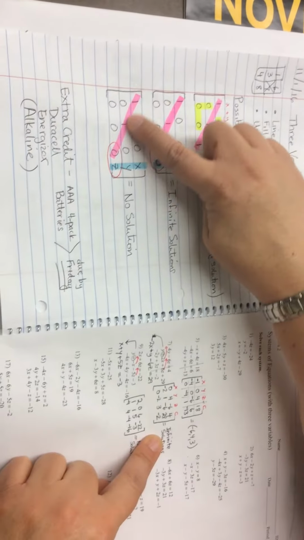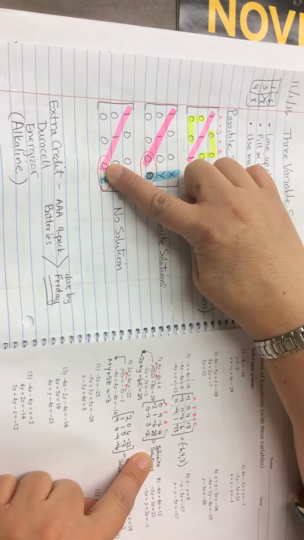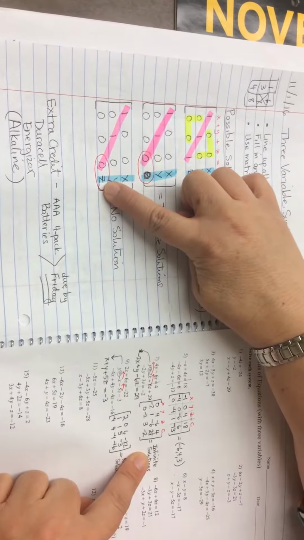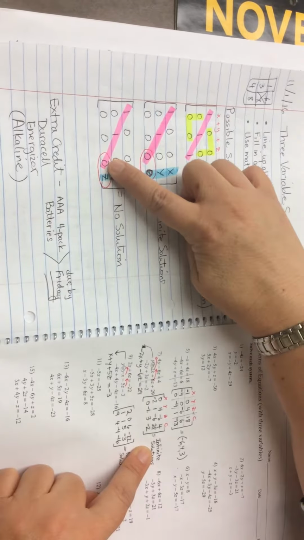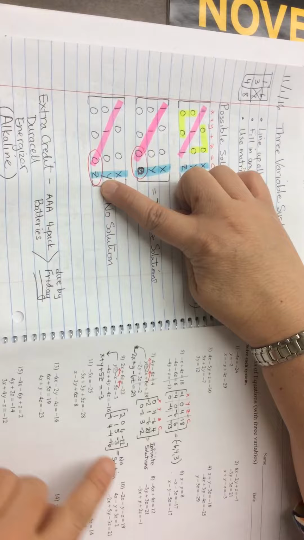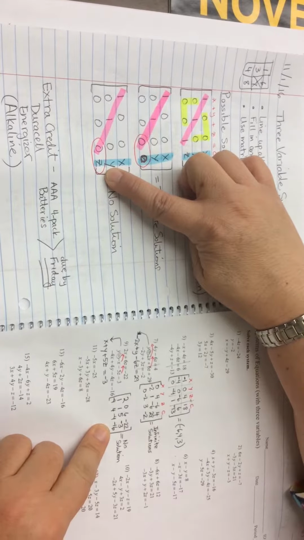Okay? If the diagonal is a 0 at the end, but you end up with a number, if you have that, then that's a no solution. And that's what I did with problem number 9.